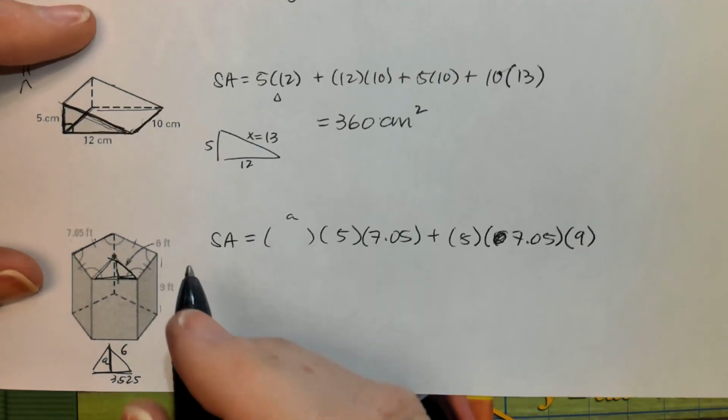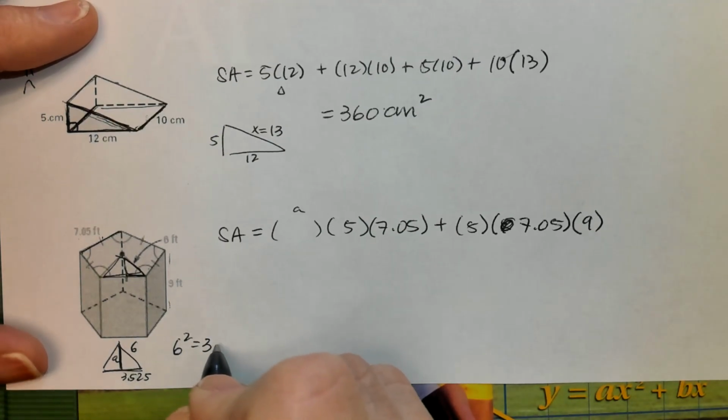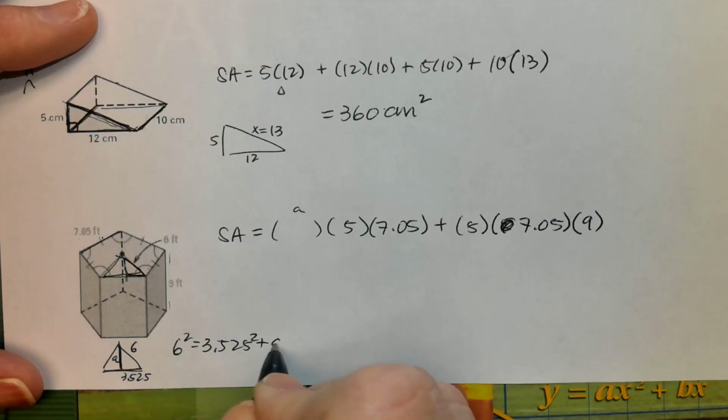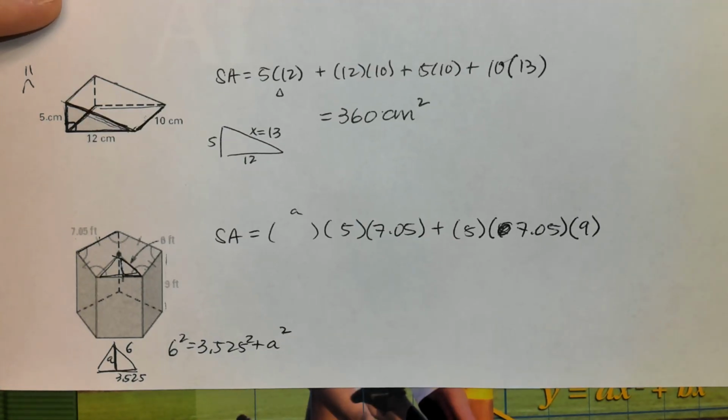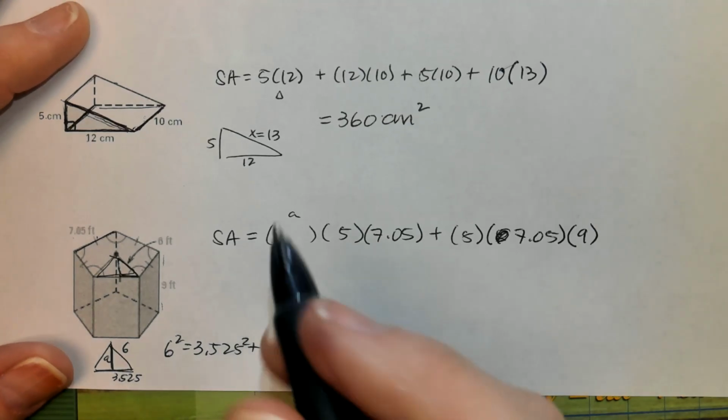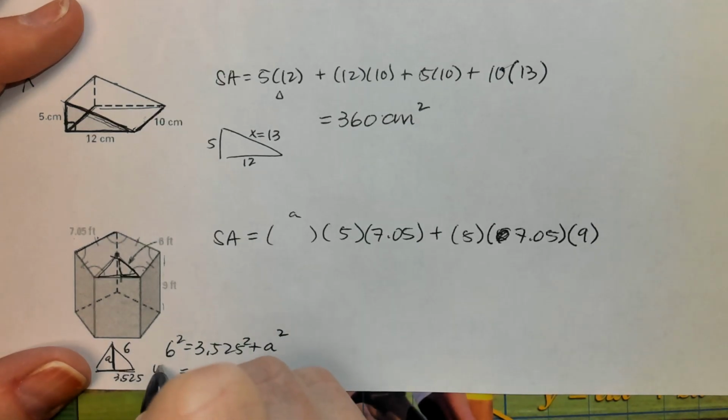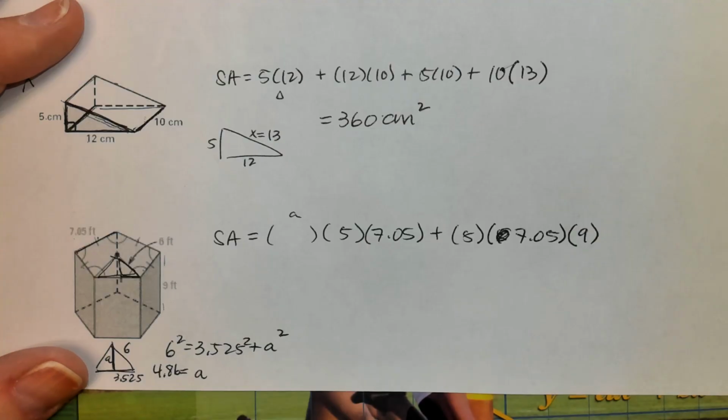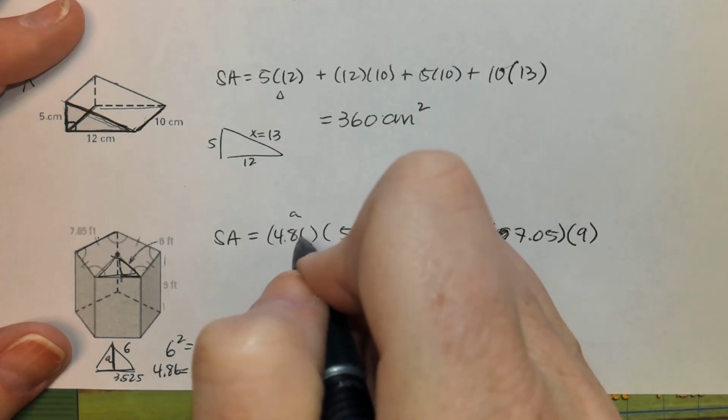So we're going to do Pythagorean's theorem. I'm going to have 6 squared equals 3.525 squared plus a squared. And it looks like once I square root it that I get about 4.8. We'll say 4.86. So that's what goes here.